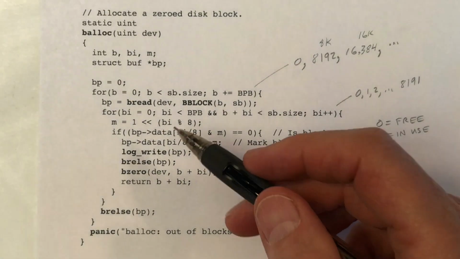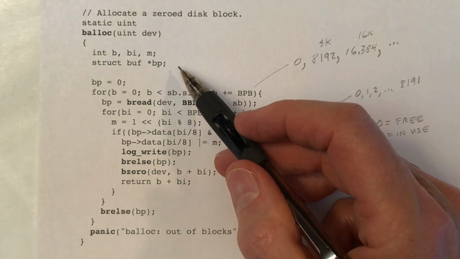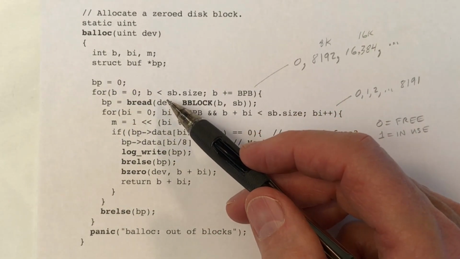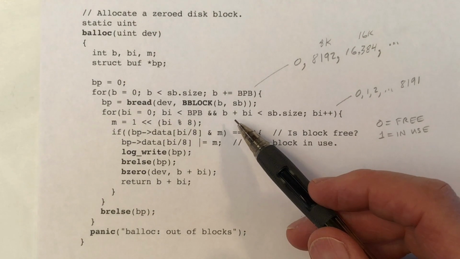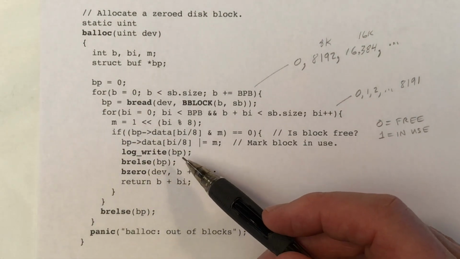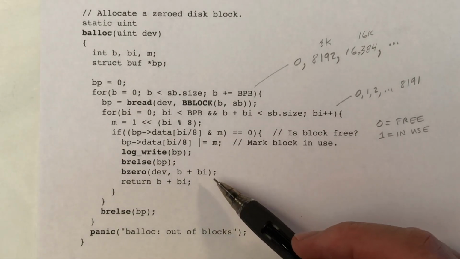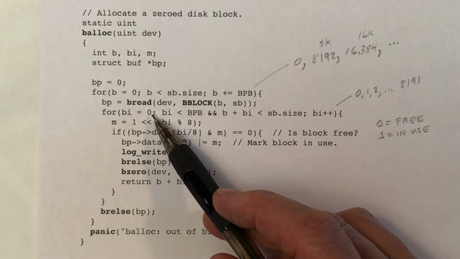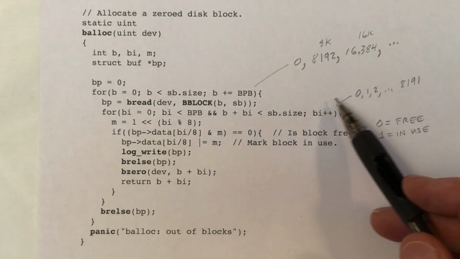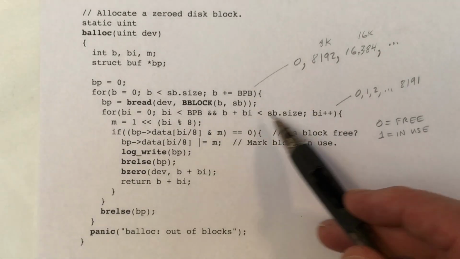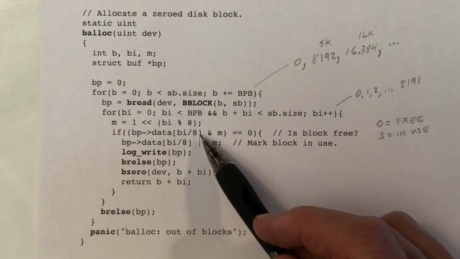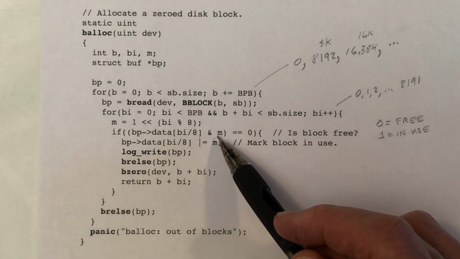As a professor, I can't help but insert a little commentary at this point. This algorithm is pretty straightforward and easy to understand, and for our purposes of xv6, it's adequate. But I have some questions about efficiency. For one thing, it's searching every bit in the block one by one. So this inner loop is executing 8K times. And for each execution, it's building this mask and then doing a little bit of computation.